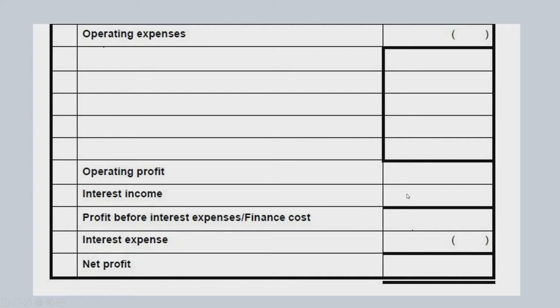So you put your interest income here, interest on current account, interest on fixed deposit, you'll put here, and then you'll add the two together and you'll get profit before interest expense. You'll subtract your interest expense, interest on loan, interest on mortgage bond, interest on overdraft. You'll subtract there and you'll find your net profit.